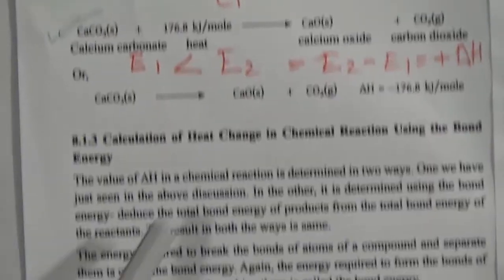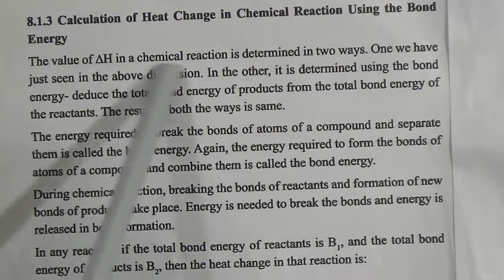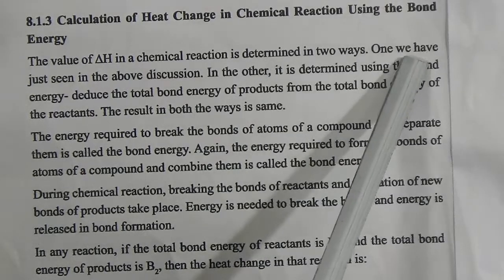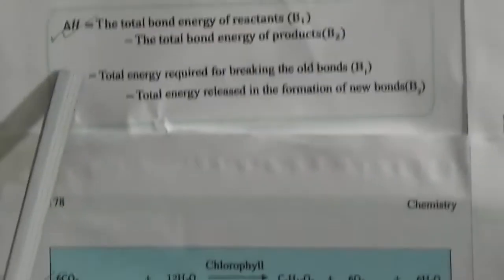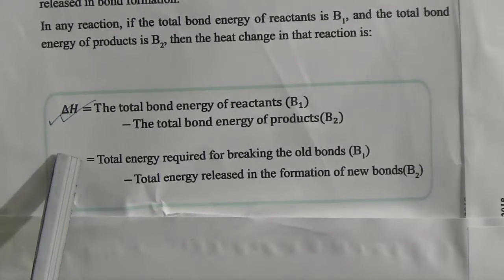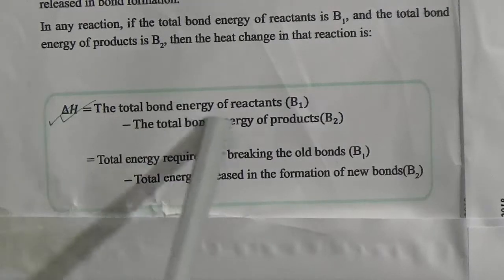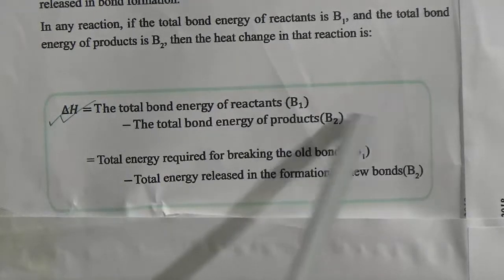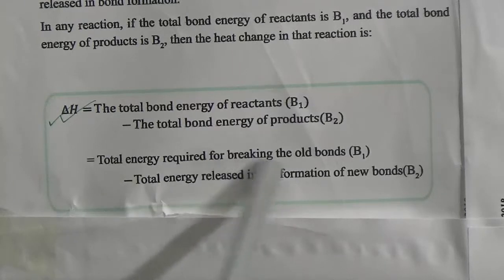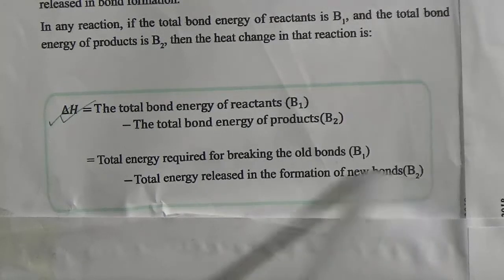Now dear students, come to the next one, the calculation of heat change in a chemical reaction using the bond energy. The value of del H in a chemical reaction is determined in two ways. Those two ways we have to remember. This is also in the chemical reaction chapter. The first one we learned on the previous page: total internal energy of products minus total internal energy of reactant. Then the next formula: total bond energy of reactant, that is B1, because B represents bond, minus total bond energy of product. And the next one: the energy required for breaking the old bond, that means B1, minus the total energy released in the formation of new bond, that is B2.